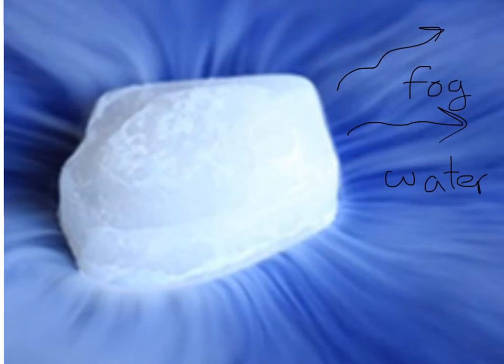So what you're seeing is that everywhere we take the dry ice, the air right around the ice gets cooled off and turns whatever water happens to be in it into a fog or a cloud of liquid. So you're not seeing carbon dioxide gas coming off it. You're seeing water form around your dry ice.